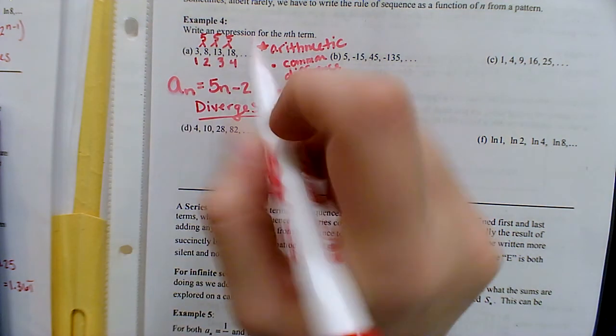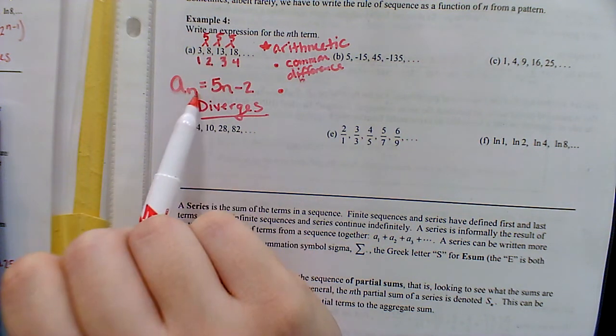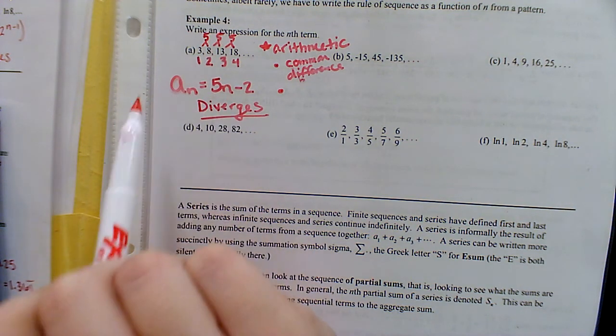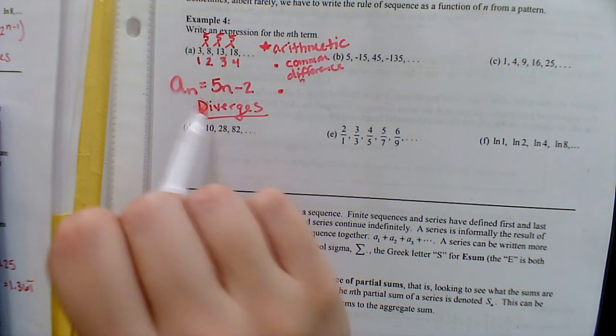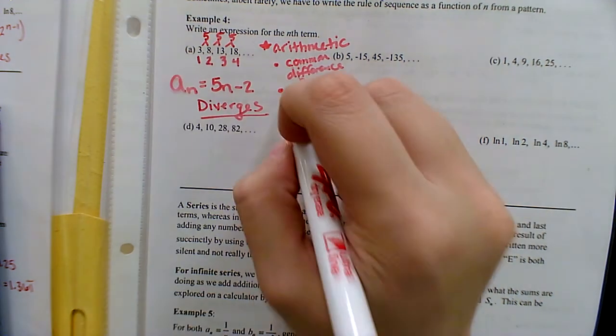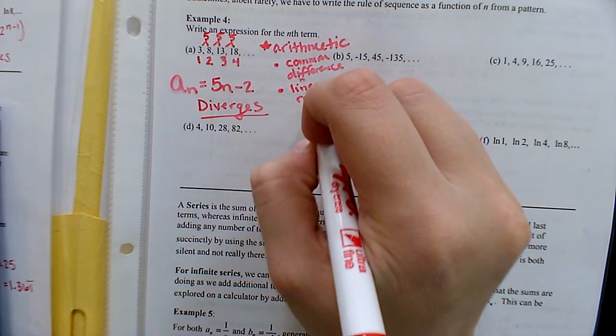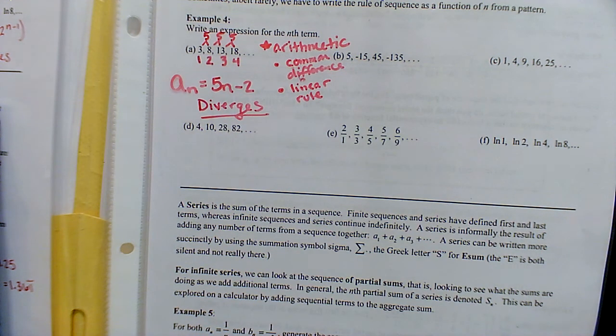Something else that's neat is if you can determine a common difference, the rule that you write is going to be in a linear format. You notice how 5n minus 2 kind of looks like mx plus b. So you're going to have some type of linear rule. Those are two things to look out for if you're going to write a rule.